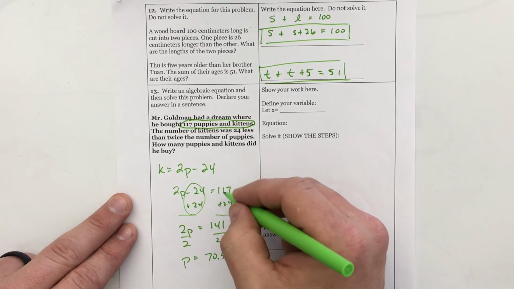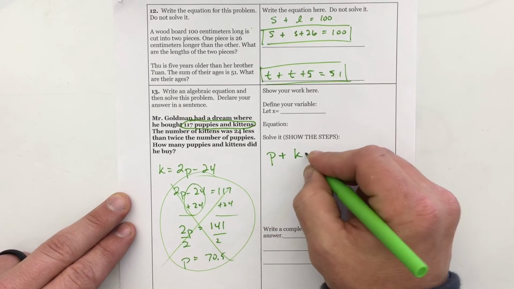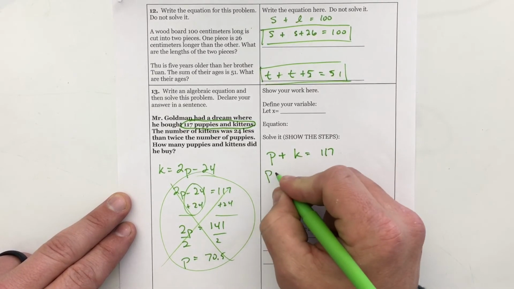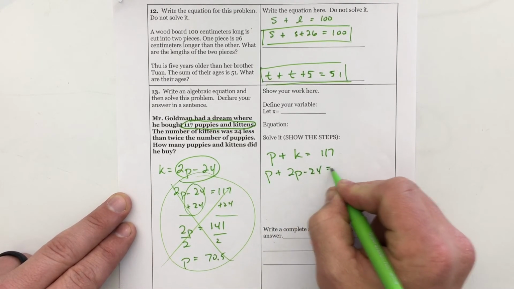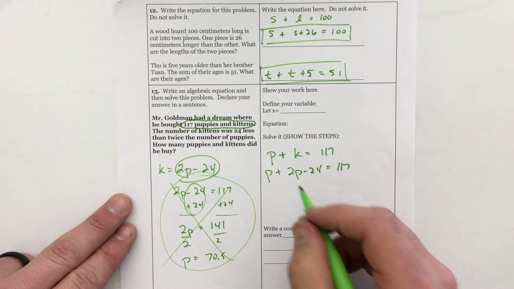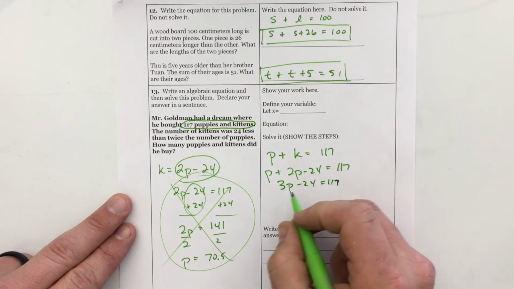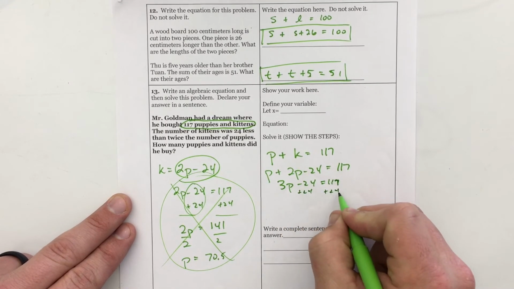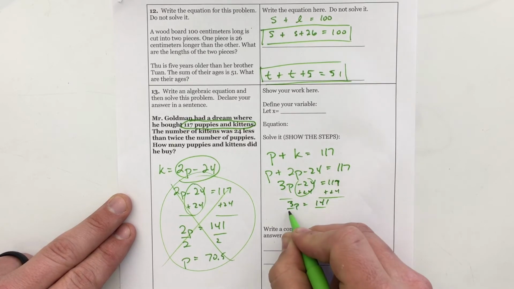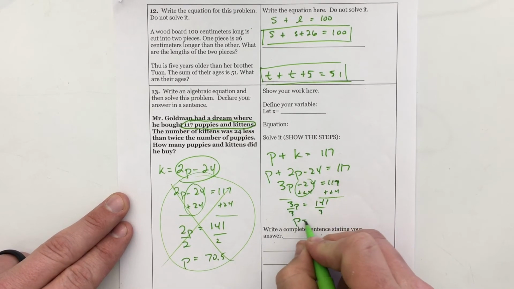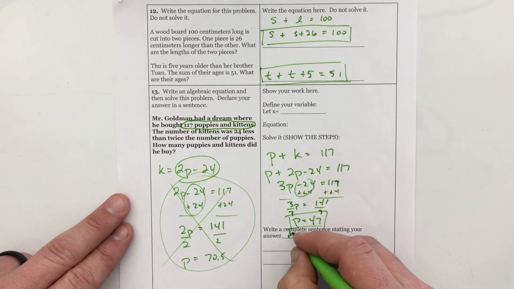So, this is not right because we need puppies plus kittens equals 117. Puppies plus kittens, we said, is p plus 2p minus 24 equals 117. 3p minus 24 equals 117. Add 24 to both sides. 3p equals 141. Divide by 3. And we have p equals 47. So 47 puppies.